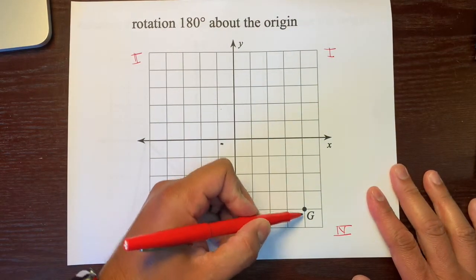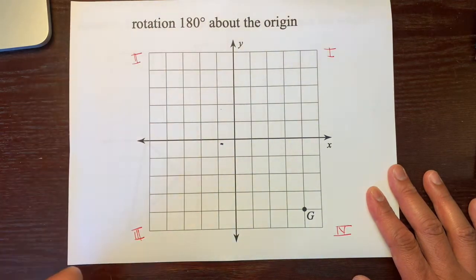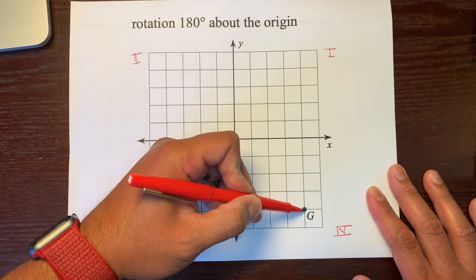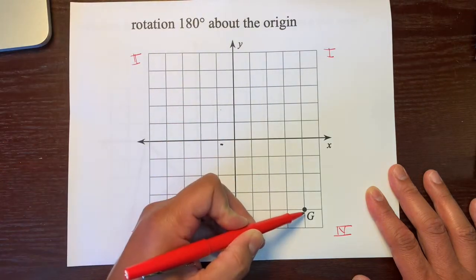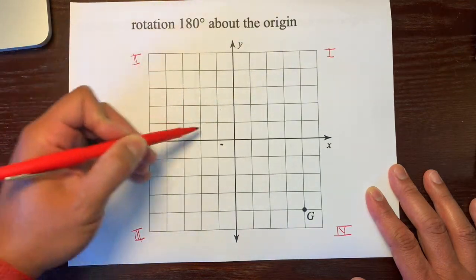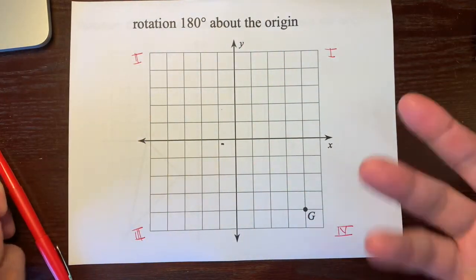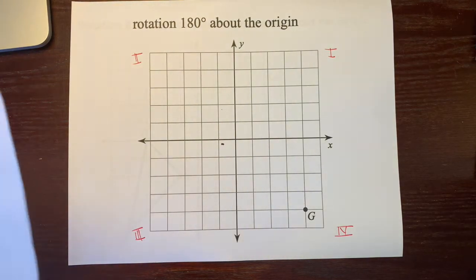So here's G, and we want to rotate it 180 degrees. It doesn't say clockwise or counterclockwise, because with 180 degrees, it really doesn't matter. If we rotate this 180 degrees counterclockwise, we will go 90, and 180, we would end up in the second quadrant. If we went clockwise, 90 to 180, we would still end up in the same quadrant, so second quadrant. So that's why if you ever see problems that say rotate 180 degrees, it really doesn't matter which way, clockwise or counterclockwise.